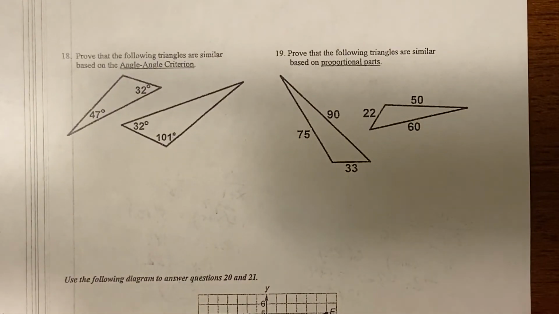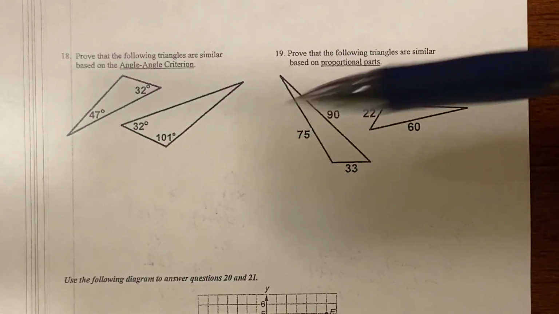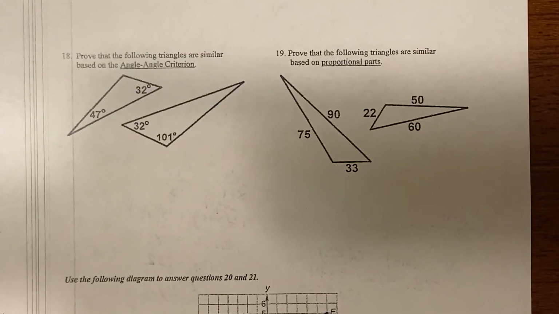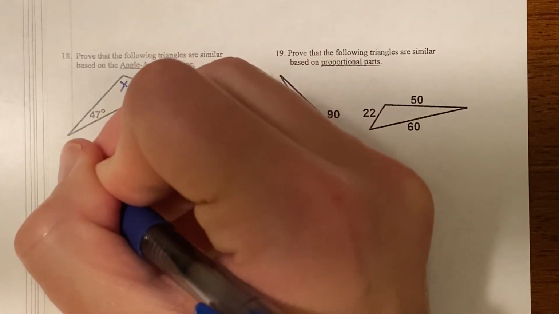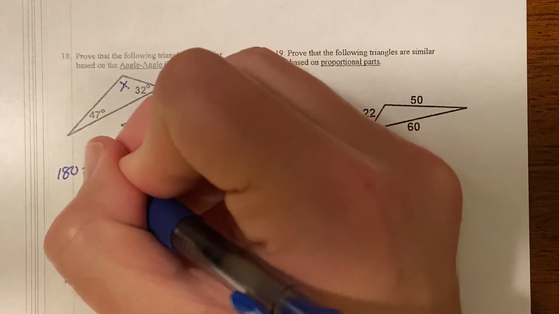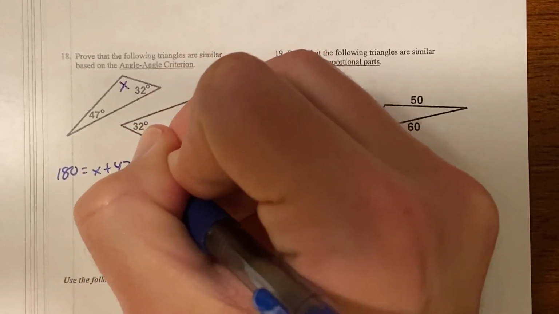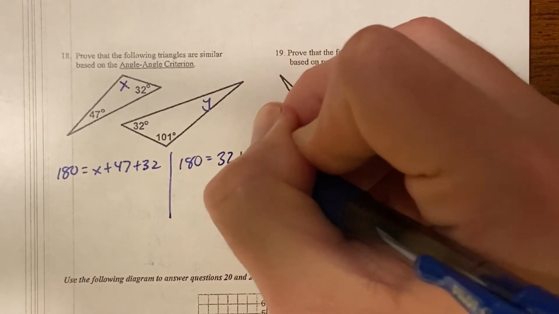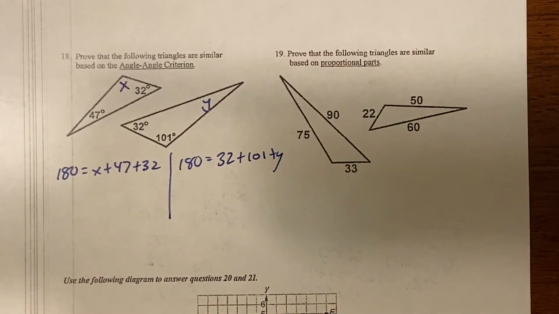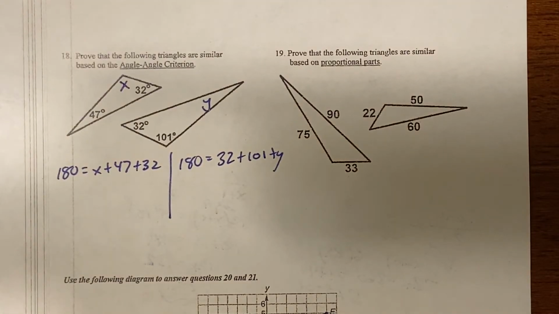Now let's look up here. Number 18. I got the angle criterion, so I'm just trying to prove that these things are similar by showing they've got all the same angles. So I think we put an x right there and we put a y over here, and we made two equations. We said 180 equals x plus 47 plus 32. And then we said 180 equals 32 plus 101 plus y. And then we solved them. How about you push pause right now? Solve them. See if you get the same thing.